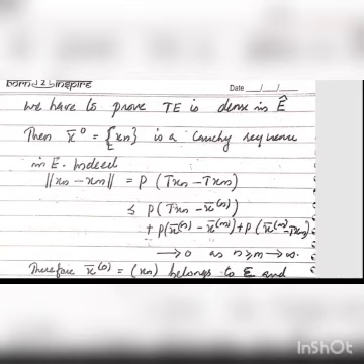Now using the triangle inequality, this quantity is less than or equal to p of T x_n minus x bar n plus p of x bar n minus x bar m plus p of x bar m minus T x_m. All of these are less than epsilon by 3, epsilon by 3, epsilon by 3. So you get this quantity is less than epsilon for every n, m greater than some quantity. Generally we can say that this norm converges to 0 as n, m tends to infinity.